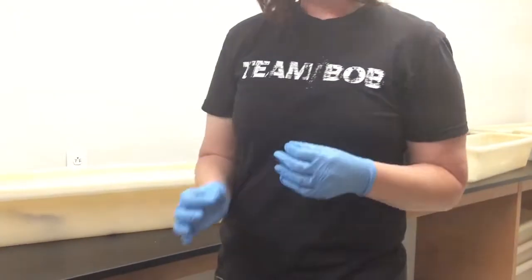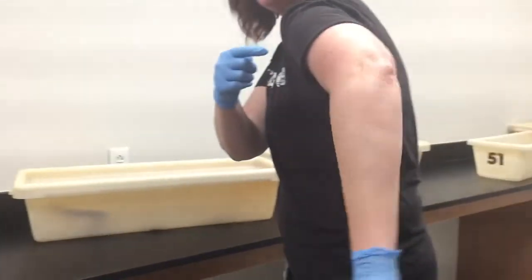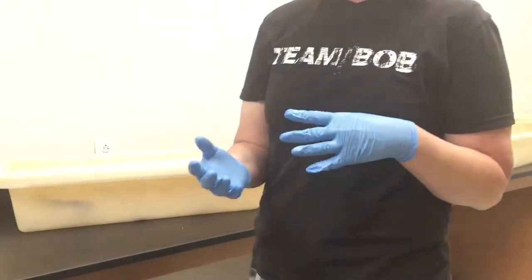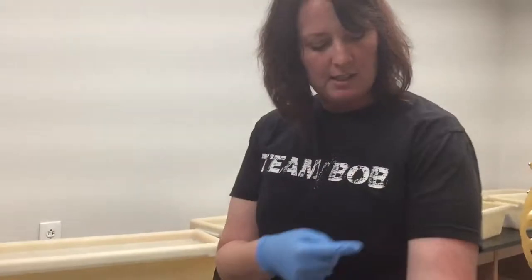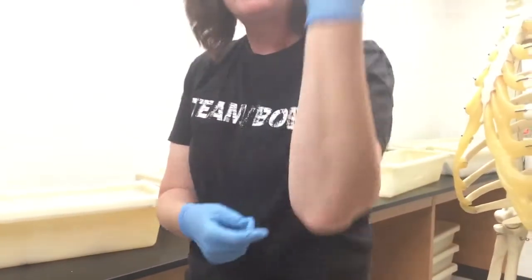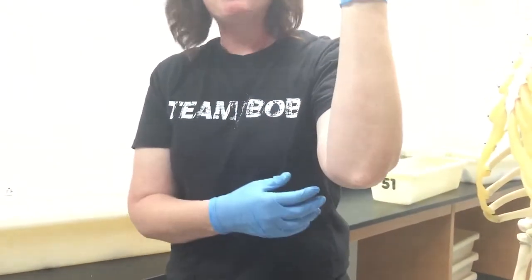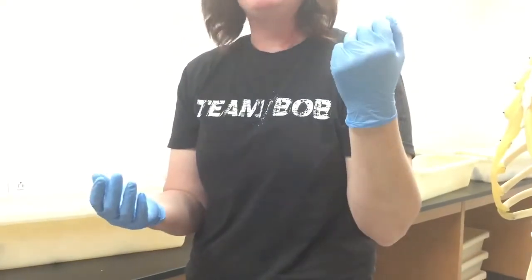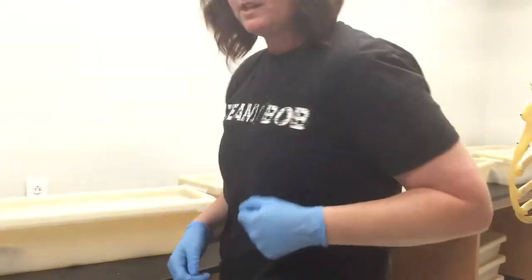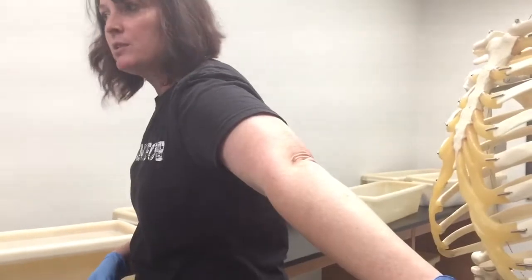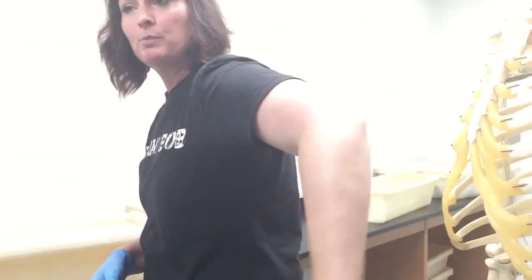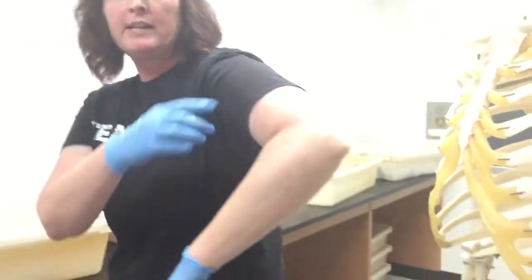All right, the antagonist to this is going to be the triceps. The thing about an antagonist is that if my biceps is contracted, that means my triceps, the opposite muscle, has to be relaxed. That's all that means. It's kind of like the yin and yang. And so the triceps, if I were to contract it, I would extend the elbow, right?